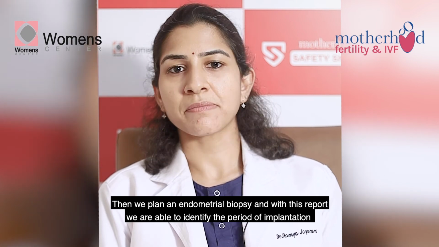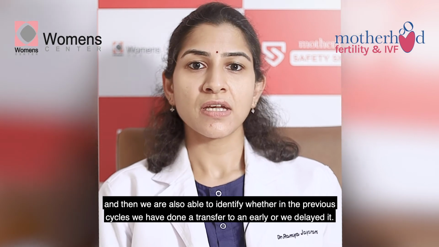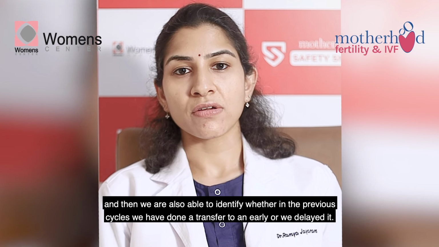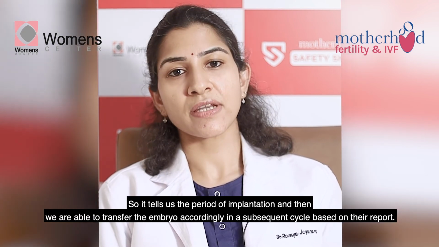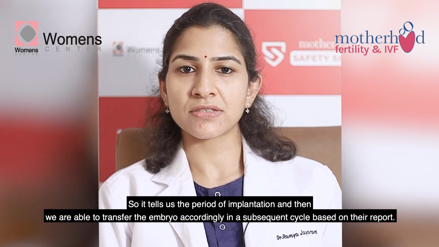With this report we are able to identify that period of implantation, and we are also able to identify whether in the previous cycles we did the transfer too early or delayed it. So it tells us that period of implantation, and then we are able to transfer the embryo accordingly in a subsequent cycle based on the report.